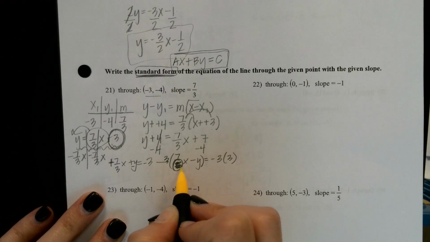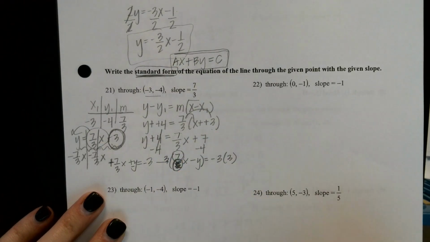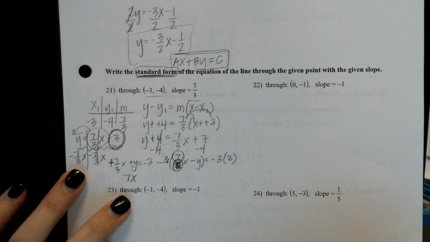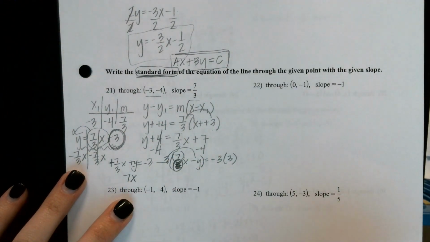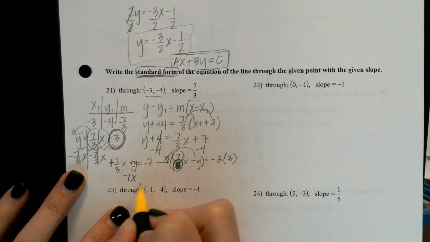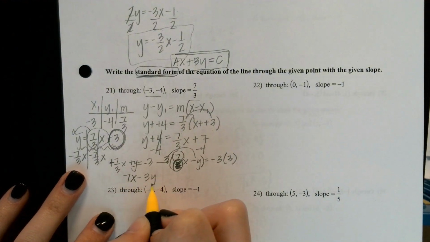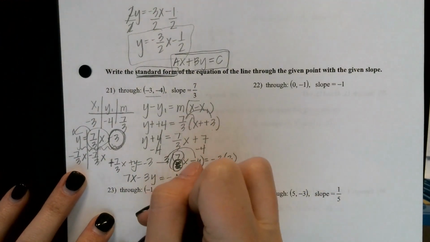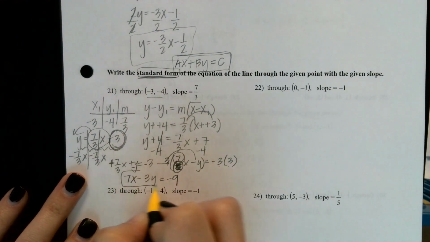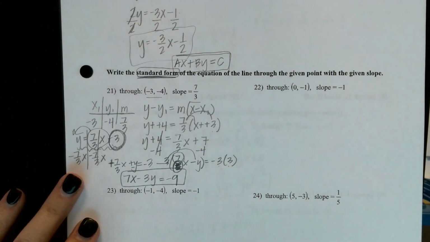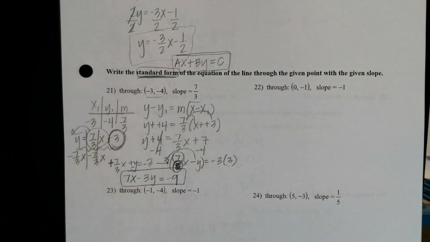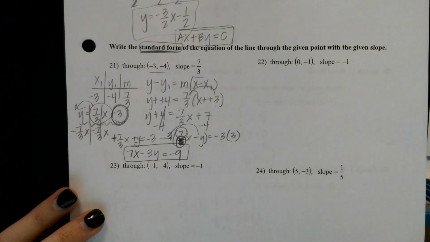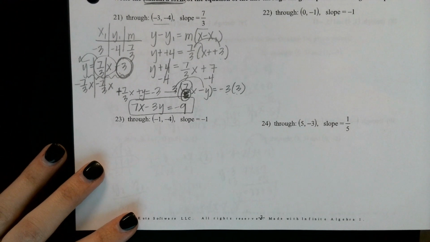So now I don't have what's in the bottom anymore. But I still have a number on top. What's my number on top? 7x. What's 3 times negative y? Negative 3y. And what's negative 3 times positive 3? Negative 9. It's a lot of work for one problem. Probably have time for 2 more. Okay, these ones require a lot of work.